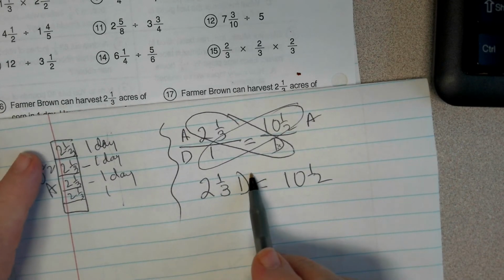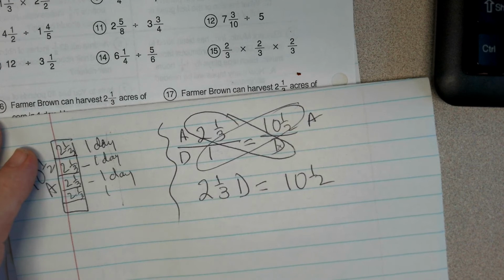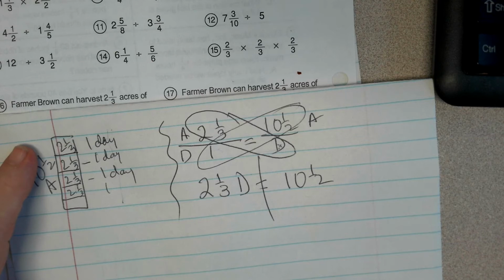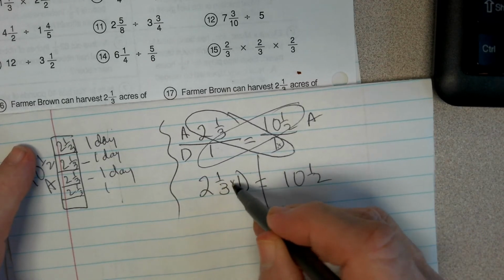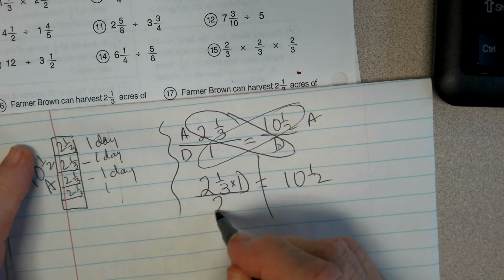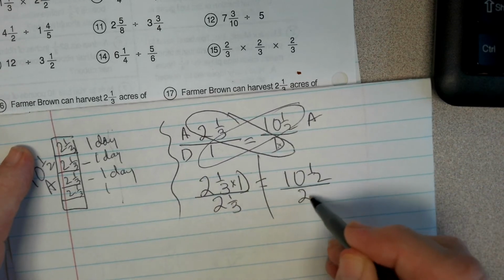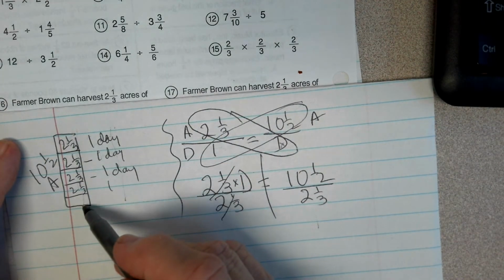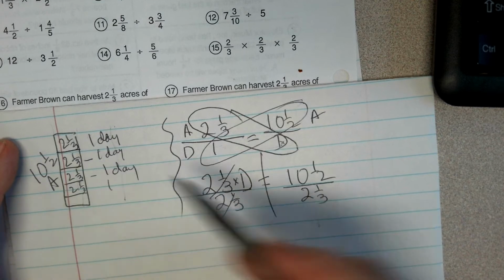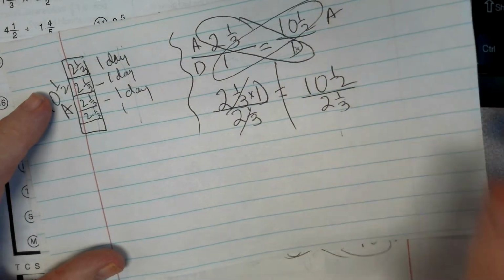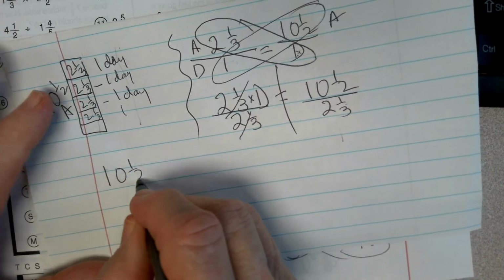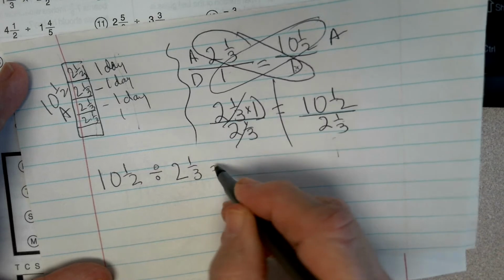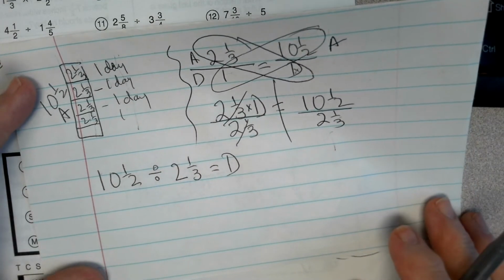And then, do you remember how you get, I want that D all by itself. How can I get rid of the 2 1/3? You do the opposite operation. Very good. That is a times, so I'm going to divide. So this kind of proves that it is a division. It's going to be the total divided by the 2 1/3. So it's going to be the total 10.5, and we have to write it like this now, divided by 2 1/3. And this will tell us the number of days.